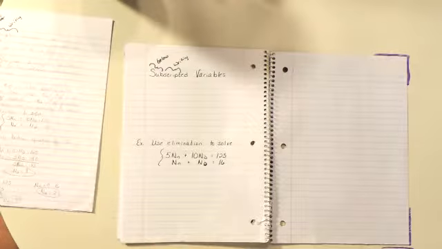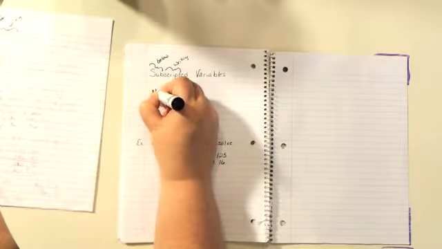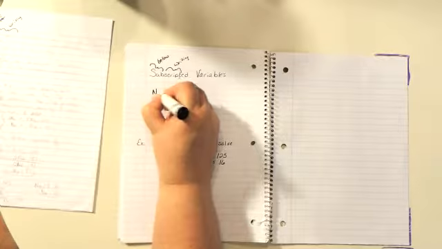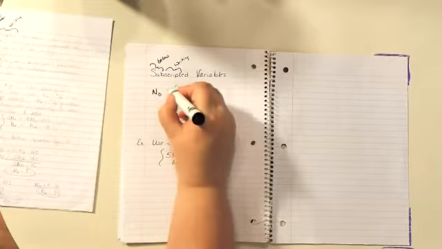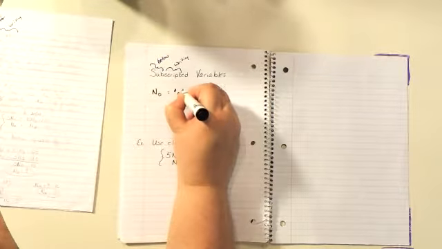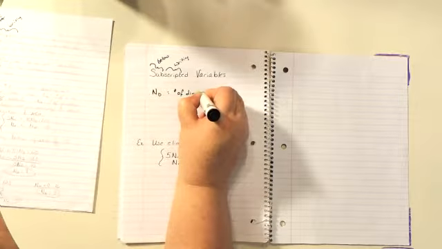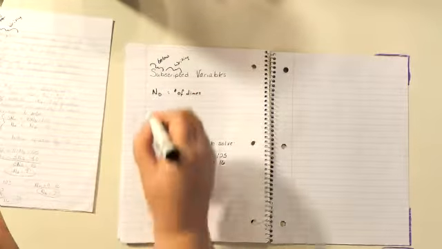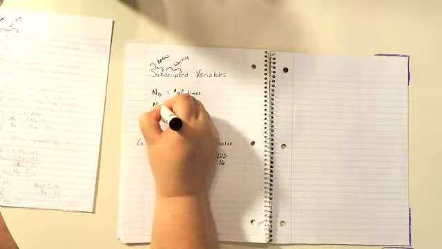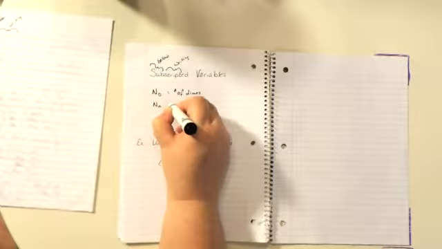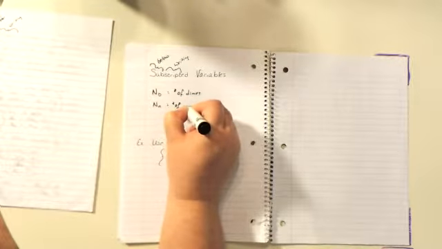So we're going to start by using n, which means the number of. And we're going to talk about money. So if we're dealing with coins, we can use n sub d to equal the number of dimes. We can use n sub n to equal the number of nickels.